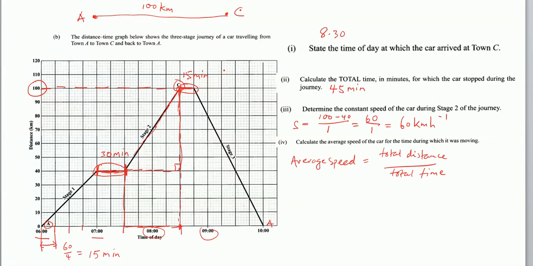And the time taken for him to do that would have been from 6 o'clock to 8:30, right? Then, on the first part, the car traveled in the opposite direction back to A. So therefore the car would have traveled 100 kilometers again. So therefore the total distance traveled by the car is 200 kilometers. Why do I keep saying meters? And the total time now. So this is what we need to figure out here.